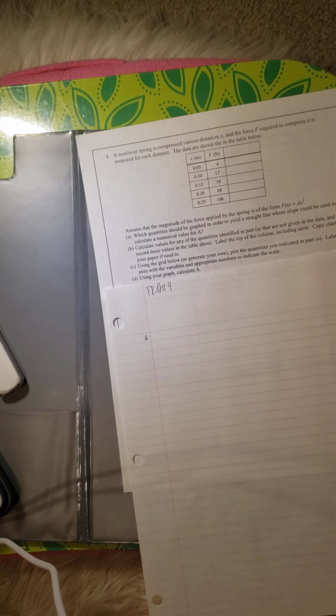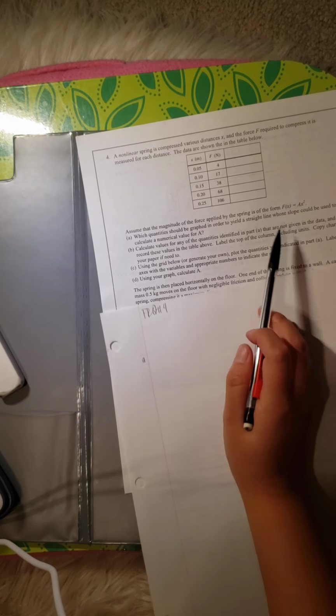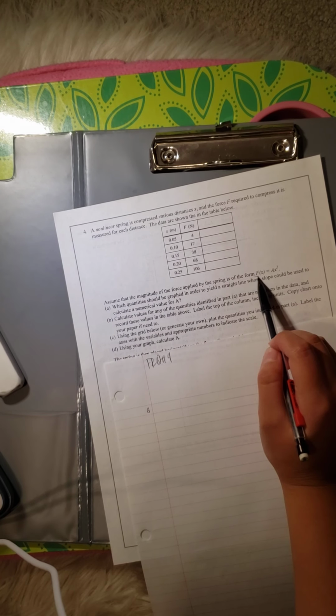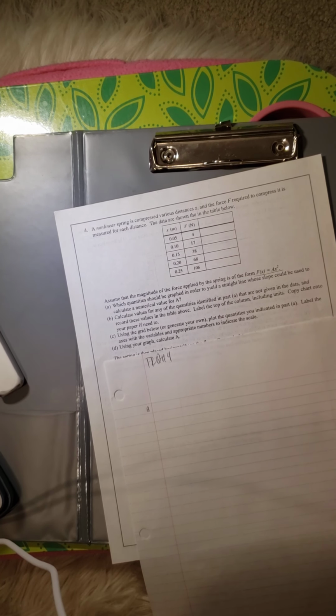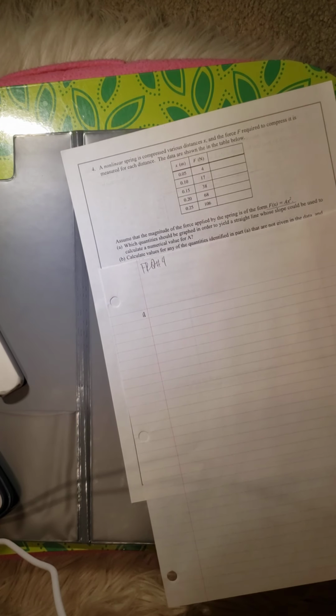So for part A, it says which quantities should be graphed in order to yield a straight line whose slope could be used to calculate a numerical value for A. And it gives us this equation for force, and it has A in there that it's talking about.